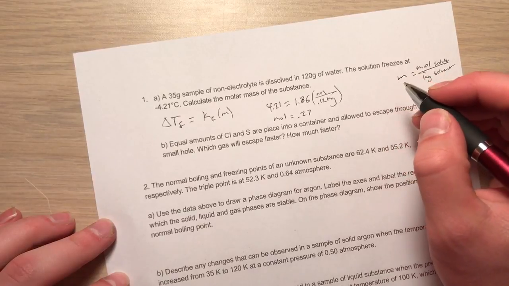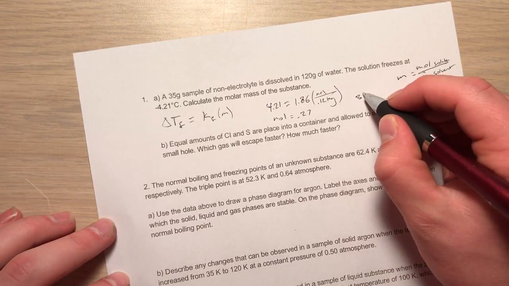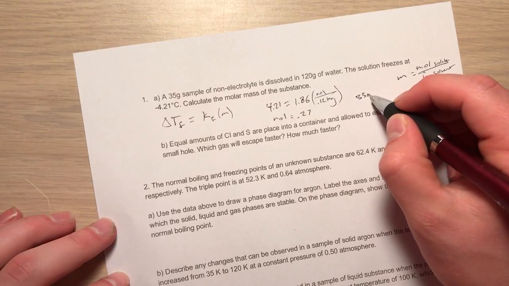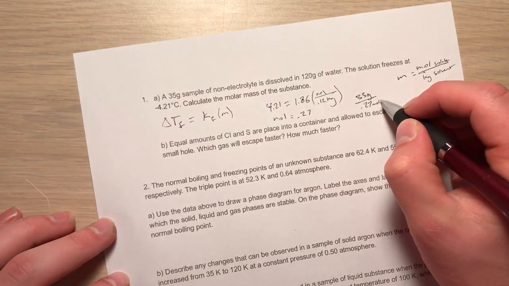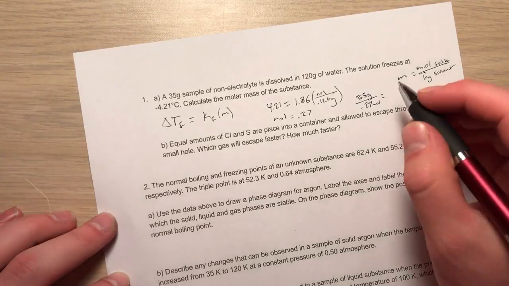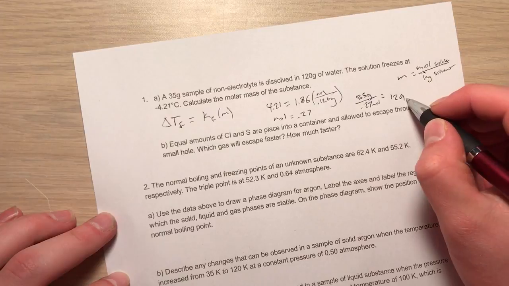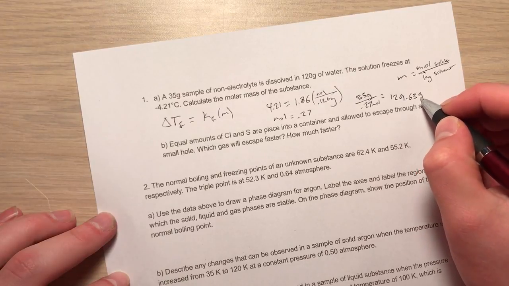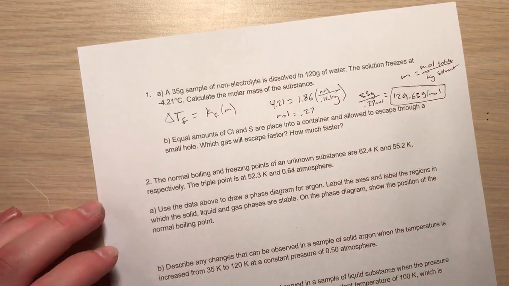0.27. So we're looking for molar mass. We know the mass of the substance, so we just say 35 grams over 0.27 moles. And that will give us 129.63 grams per mole.